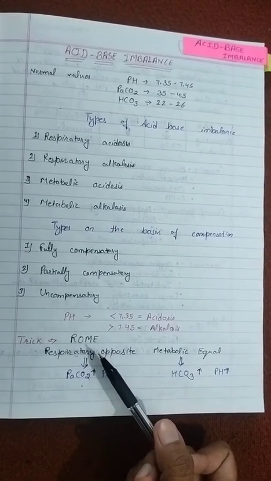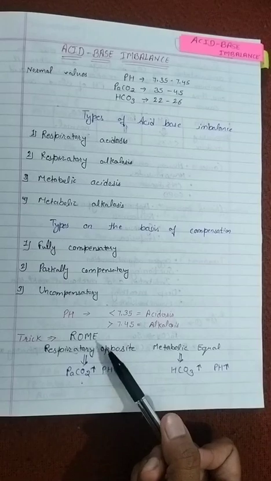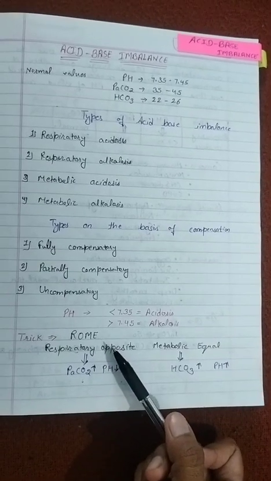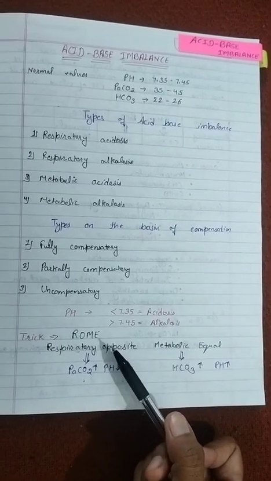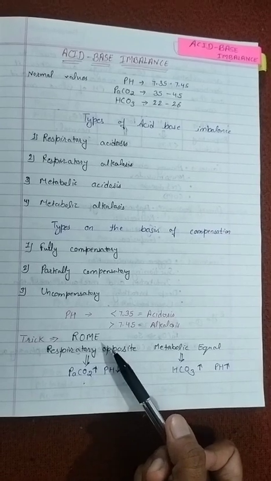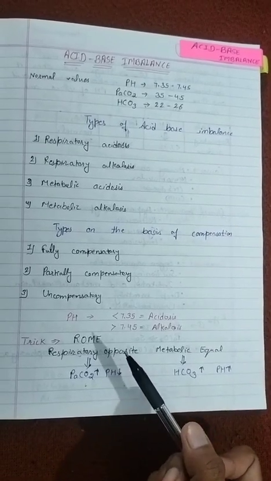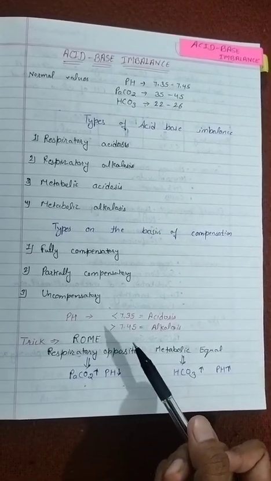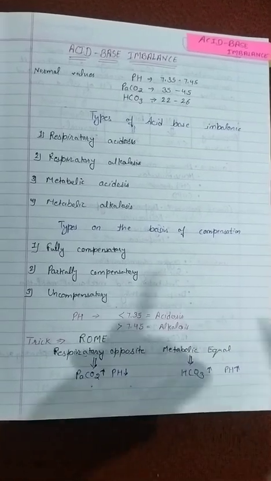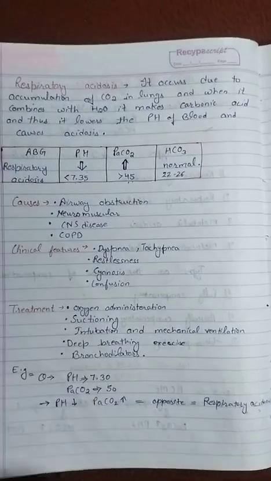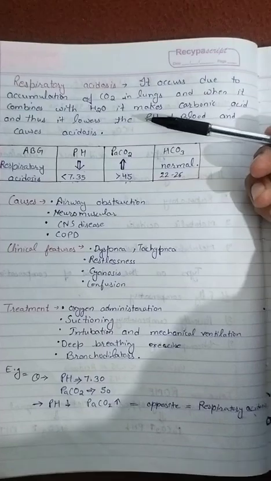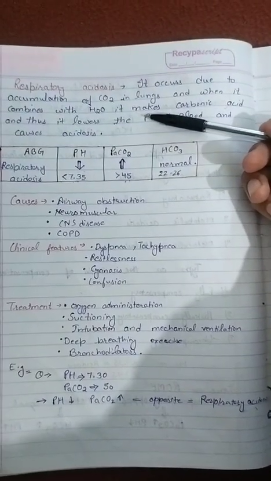I would also recommend you to remember this technique so that you can easily find out whether it is a metabolic condition or a respiratory condition. So we will talk in detail about every condition. First of all, we are going to talk about respiratory acidosis.